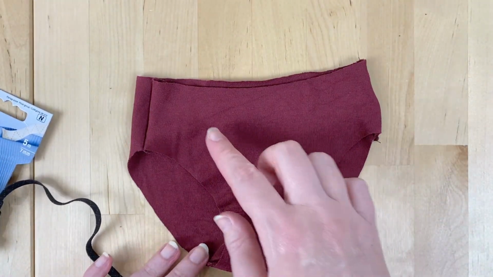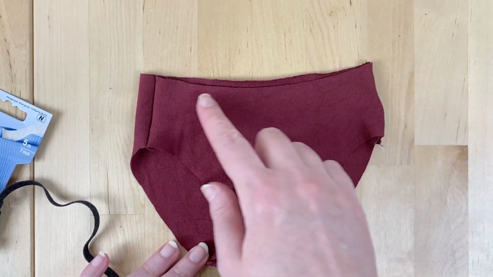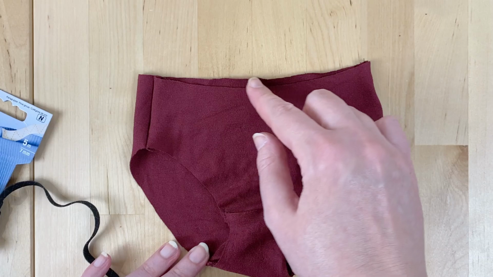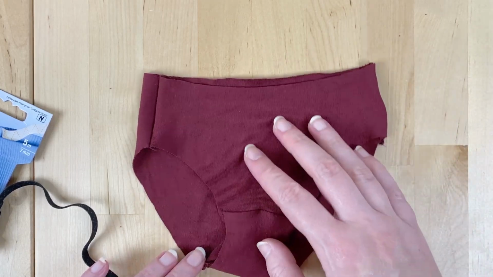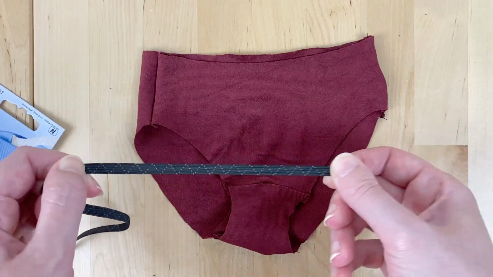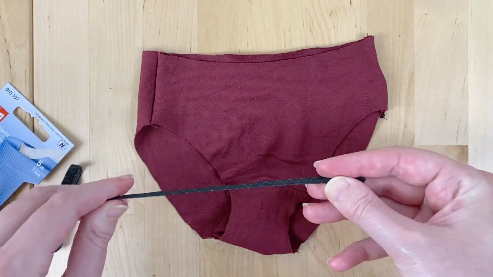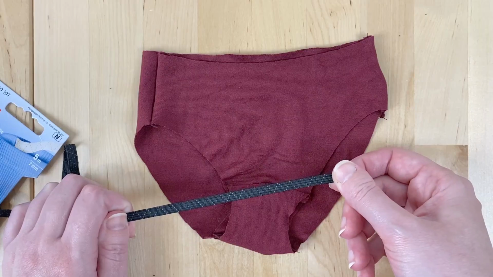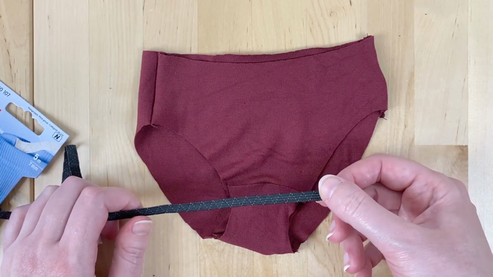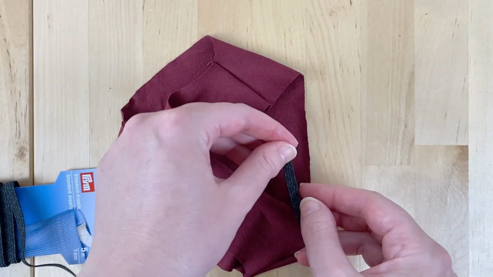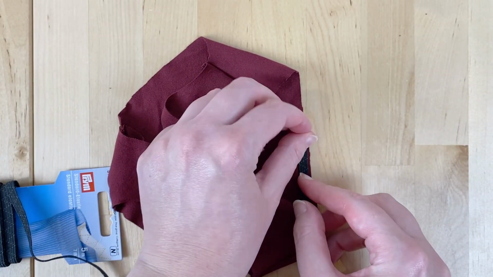There are special lingerie elastics where you have a little picot edge which can peek out on the top and in the legs. But I have found that this plain good old elastic works the best. It just holds on the best. So I will put these basically on like this.